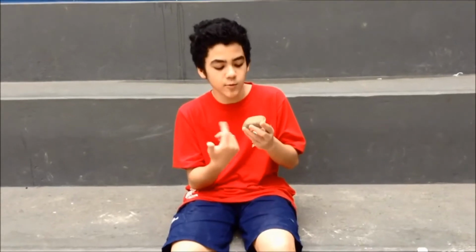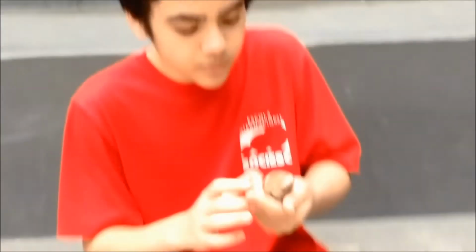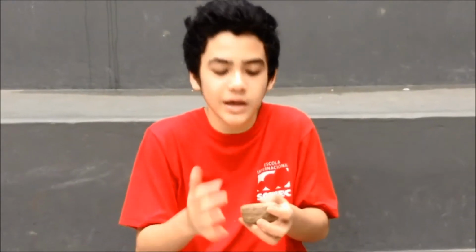Another type of rock, metamorphic. Metamorphic rocks were sedimentary or igneous before. As you can see, you can see the layers. Sedimentaries have layers, but when you scratch a sedimentary, it gives off a powder. Here, if I do this, no powder. So that's why it's a metamorphic rock. Sedimentary rock was compressed by heat, pressure and chemical reactions, so that's why it turns into metamorphic.